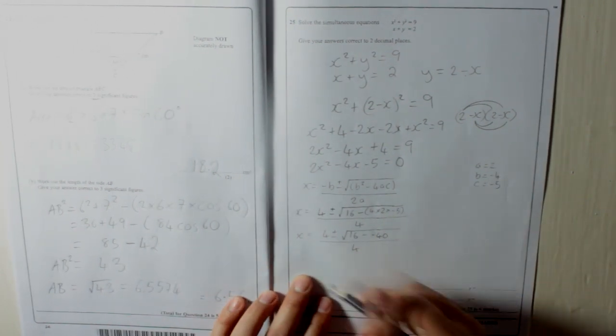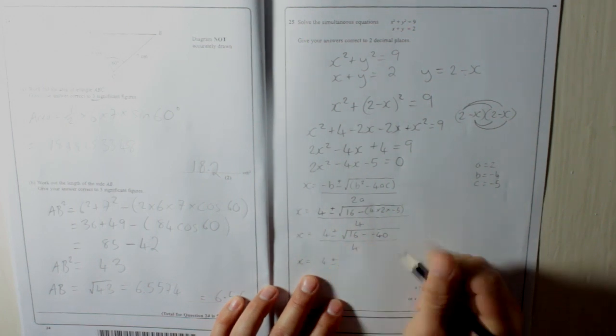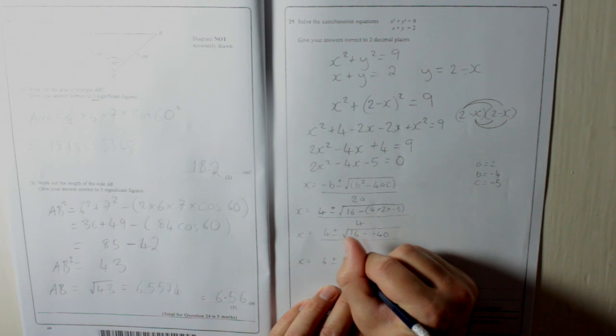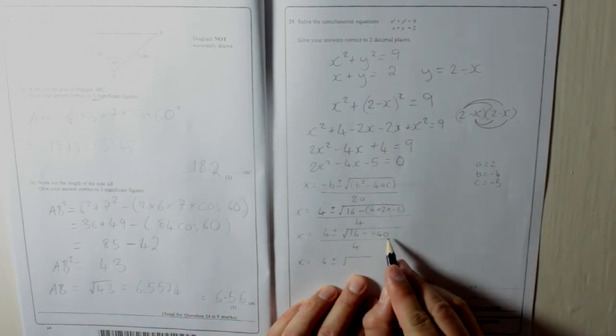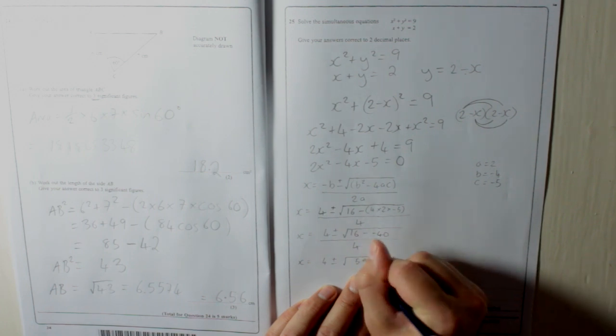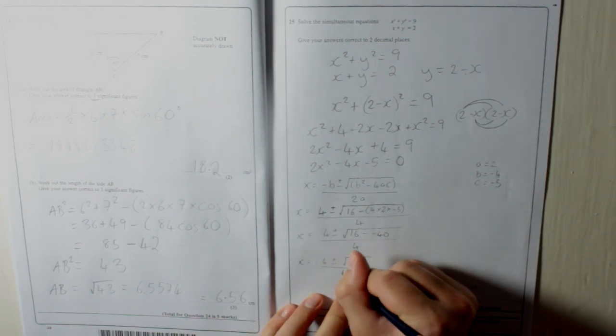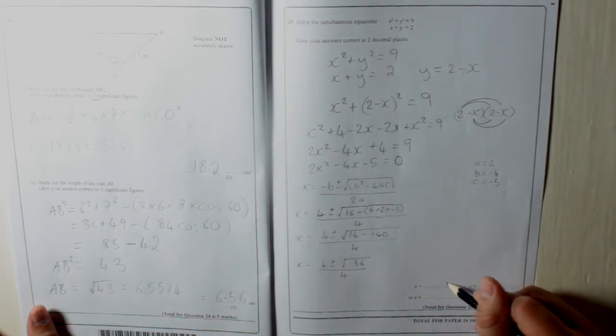Last one. X is equal to 4 plus or minus square root of 16 plus 40. So that's going to be 56 over 4. So, how do we get our two x values?